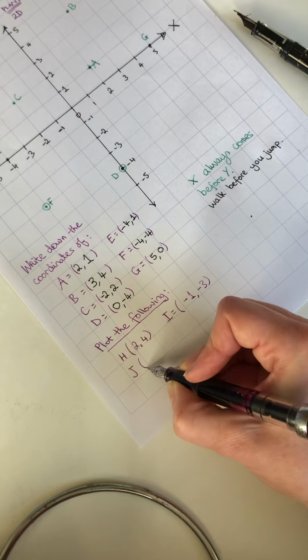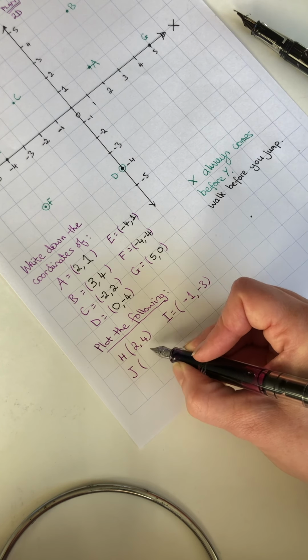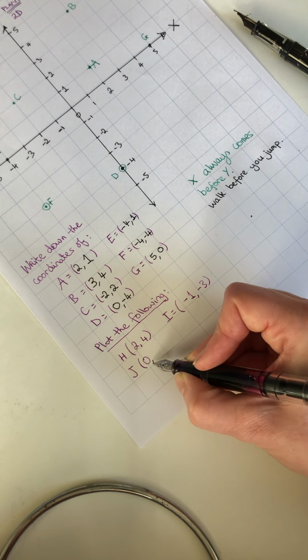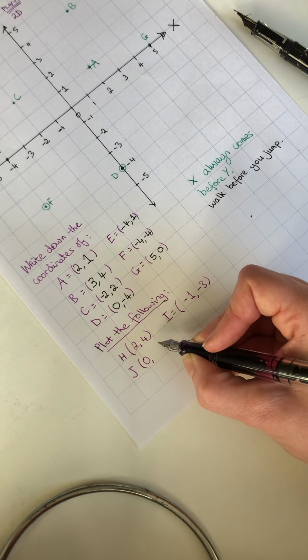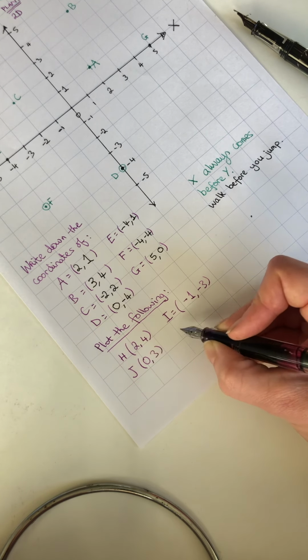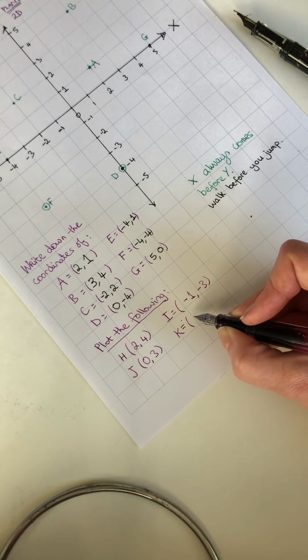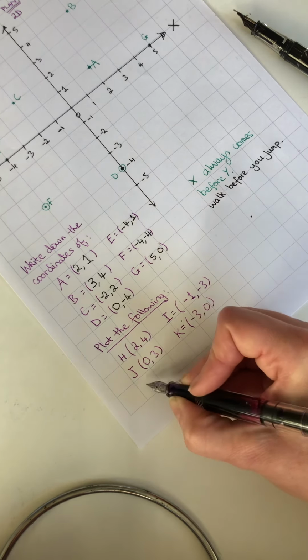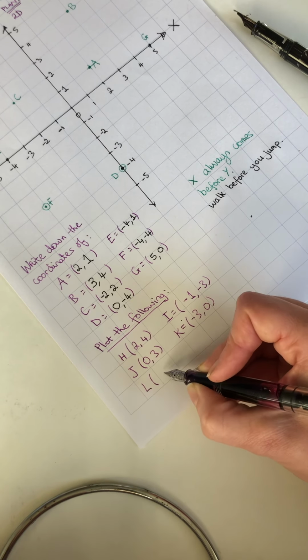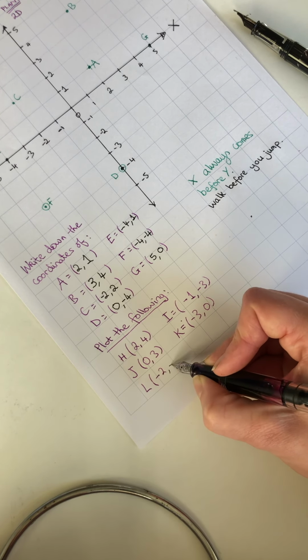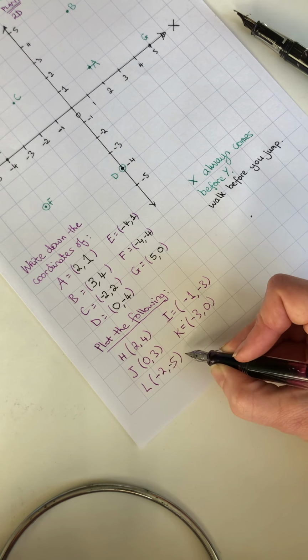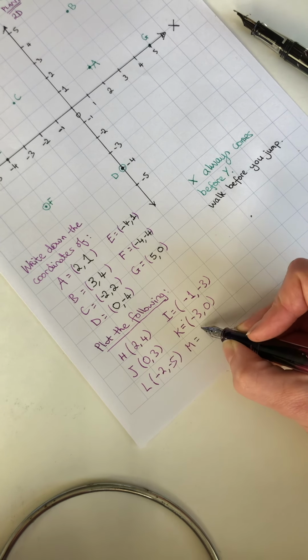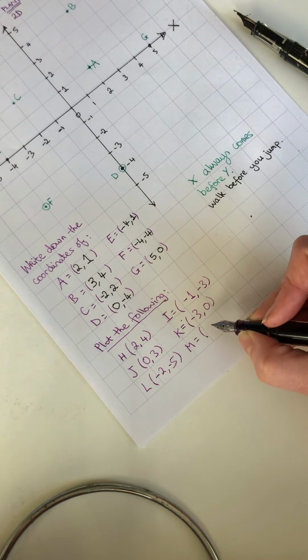J. Let's have one that starts at 0. 0, 3. K. Let's put the 0 on the other side. -3, 0. L. Minus 2, minus 5. M. Minus 1, 5.